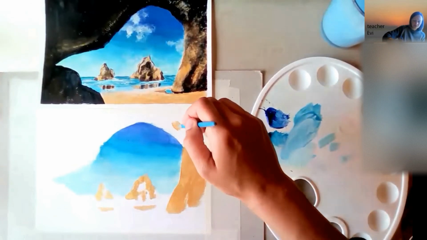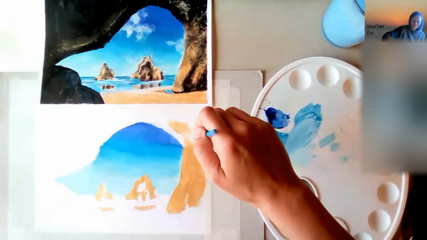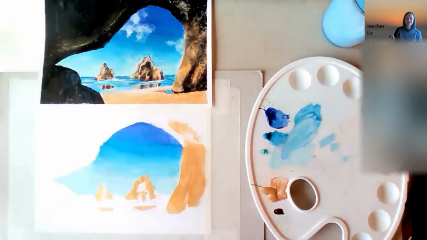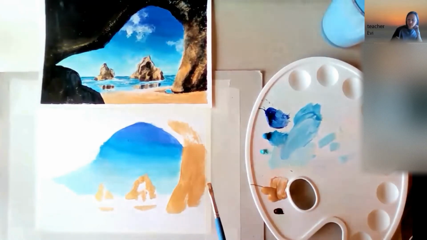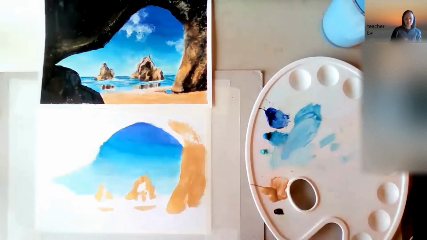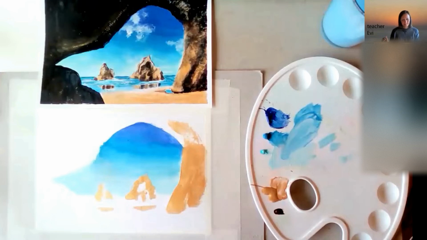Are we using the same color we used for the rocks for the side? I'm using still the same. I found a color that I don't need to mix, because I was just looking for a lighter brown, and I found it. That's perfect, that's the best one. Maybe just a little bit of white.